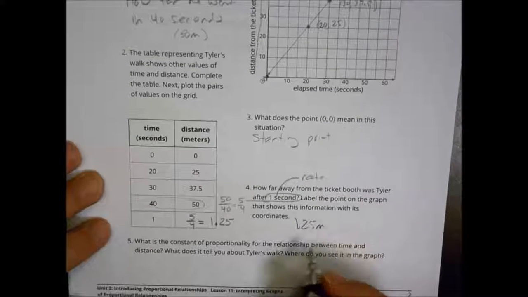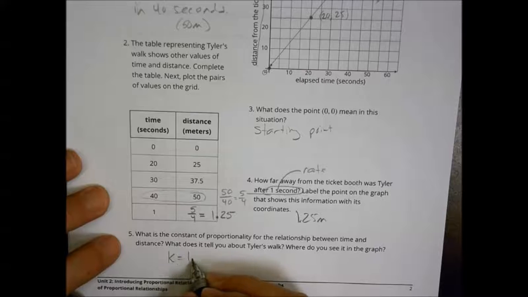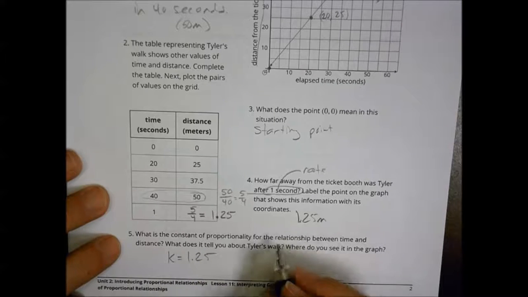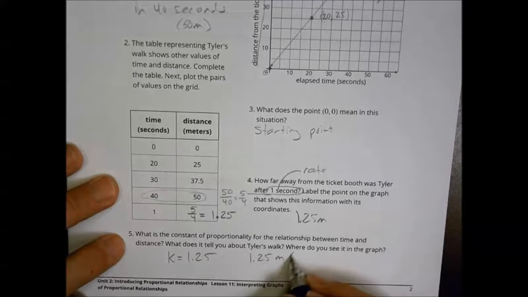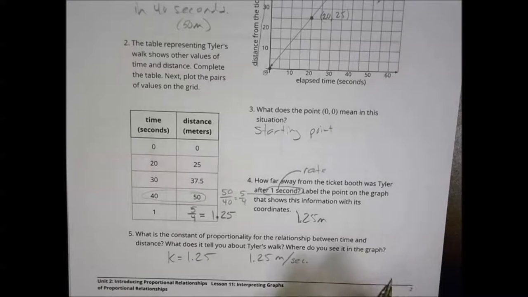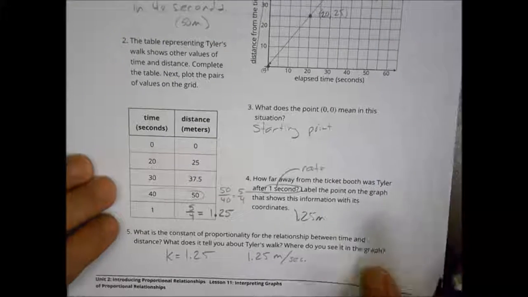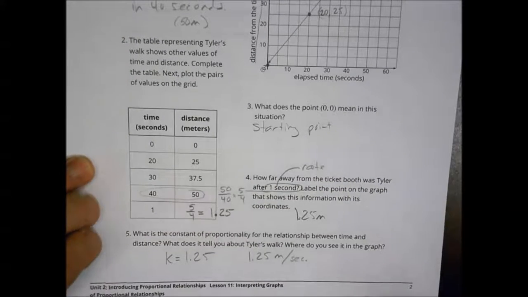Okay? So what is the constant of proportionality for the relationship between the time and distance? Our k value is 1.25. And what does it tell you about his walk? It says that he walks 1.25 meters per second. That's the rate at which he is walking on this little journey of his to get from the ticket booth to the bumper cars. You must like them.